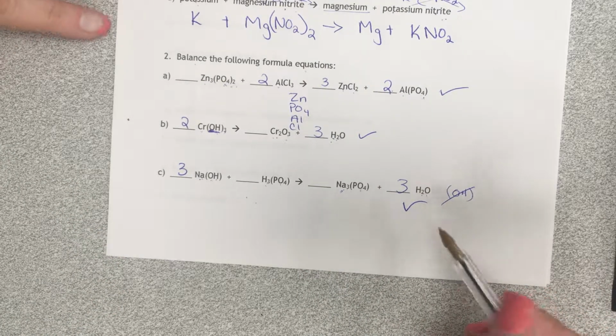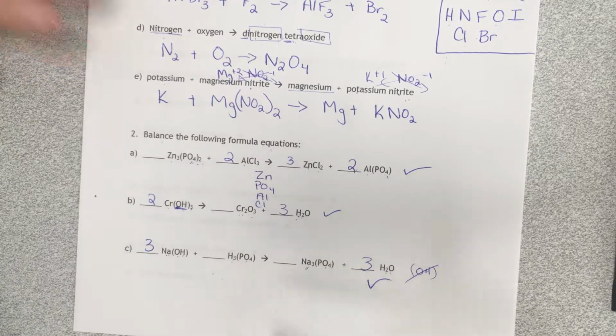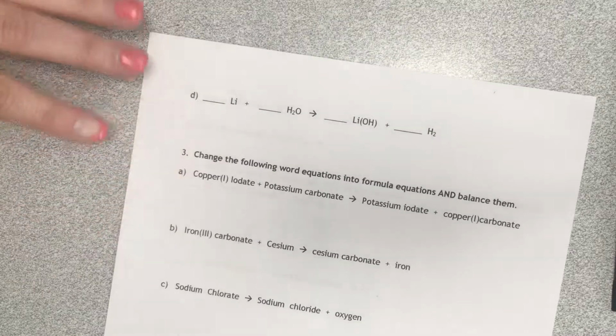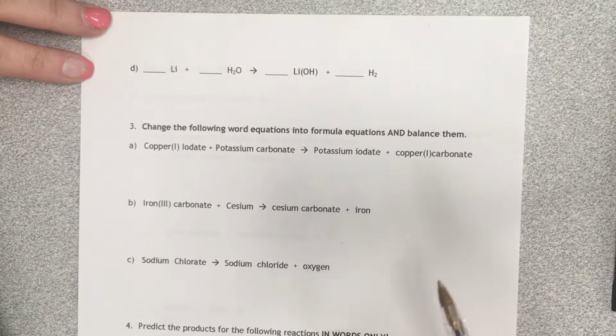Sorry guys, I'm kind of doing this. I haven't done the review, so if I look like I'm confused, it's because sometimes I have to think and talk at the same time, and that's a little weird for me. All right, so we're done with the first page. We have one more balancing, and then we're moving on to a different type of problem.